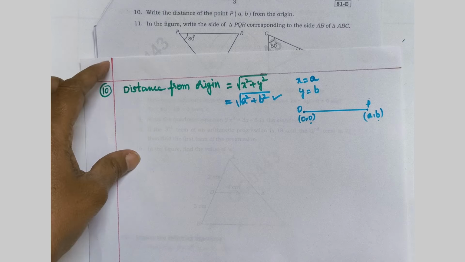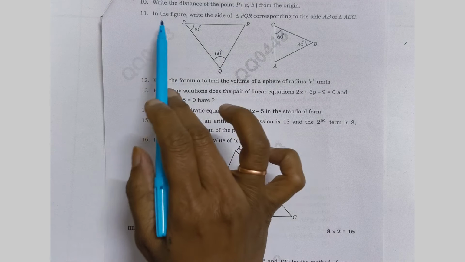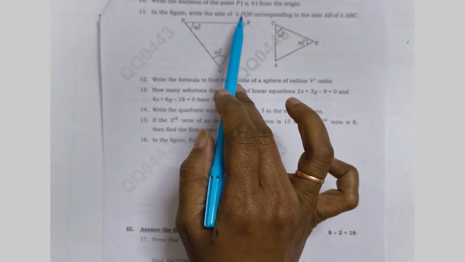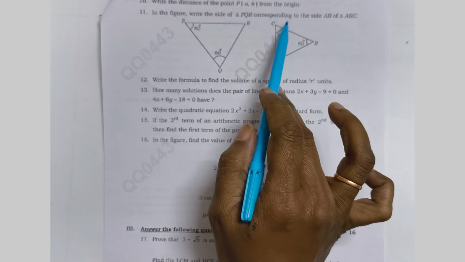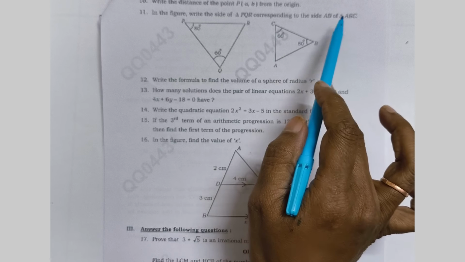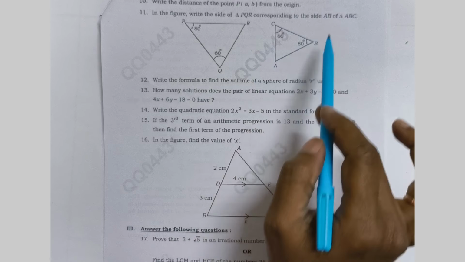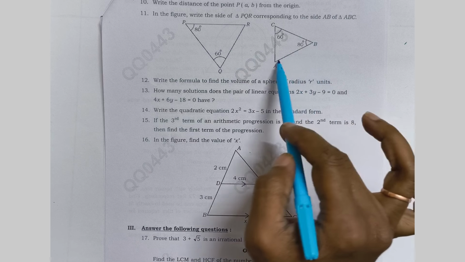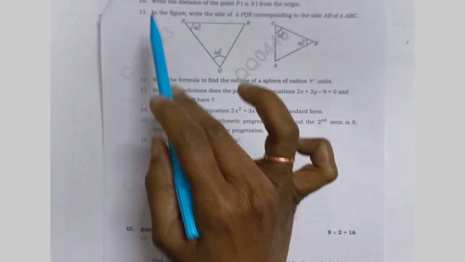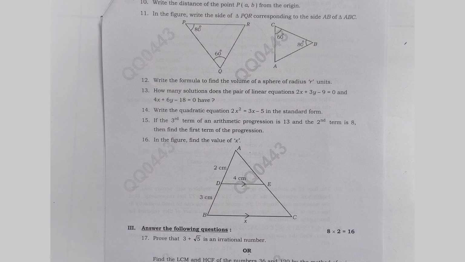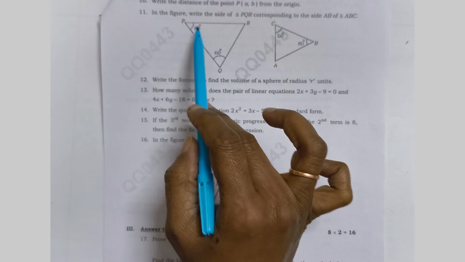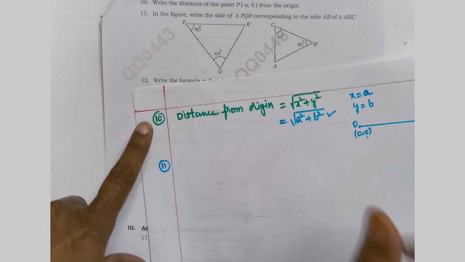Now 11th question. In the figure, write the side of the triangle PQR corresponding to side AB of triangle ABC. So in triangle ABC, side AB, what is the corresponding side in triangle PQR, is being asked. This is the question. First we know only two angles, so we will find the third angle first.